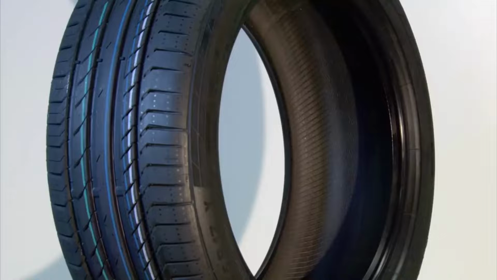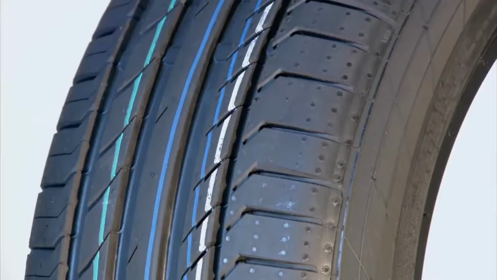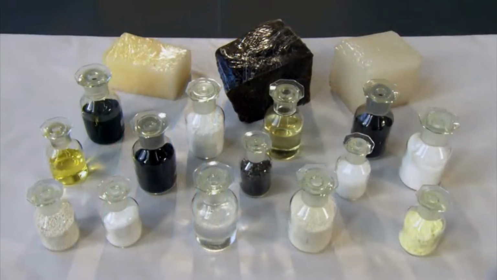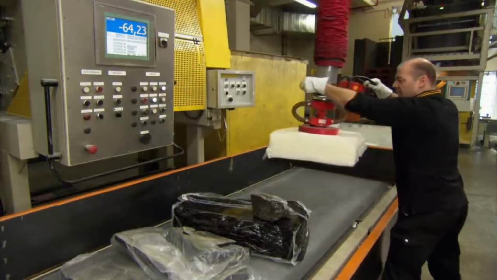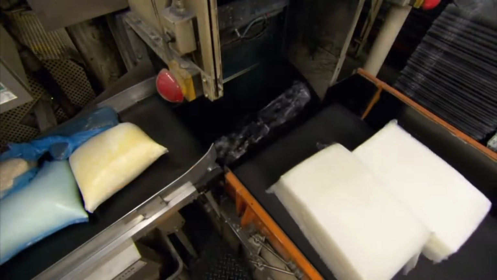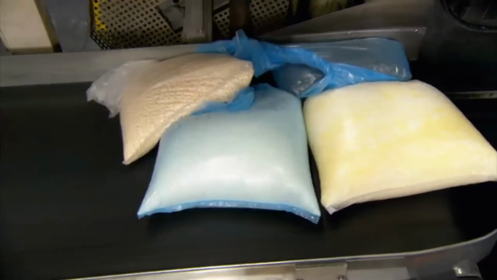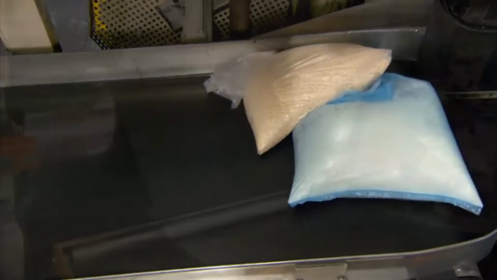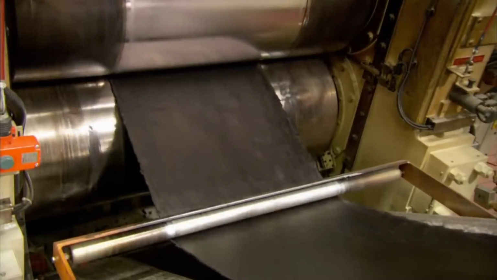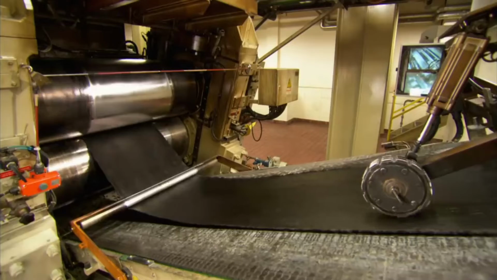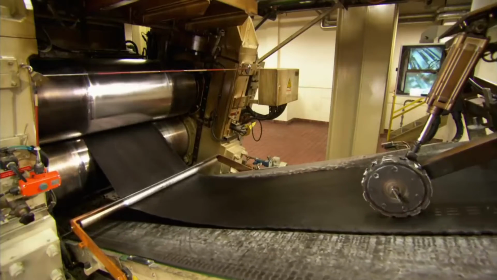Car tyres have come a long way in the last century. This modern tyre is made of 10 to 15 different components, which include natural and synthetic rubber, chemical additives, and carbon black, a pigment. Giant blenders mix these ingredients under heat and tremendous pressure. There are various formulations for different parts of the tyre. In each case, the result is a gummy rubber dough, which machinery then rolls into sheets to await further kneading and processing.